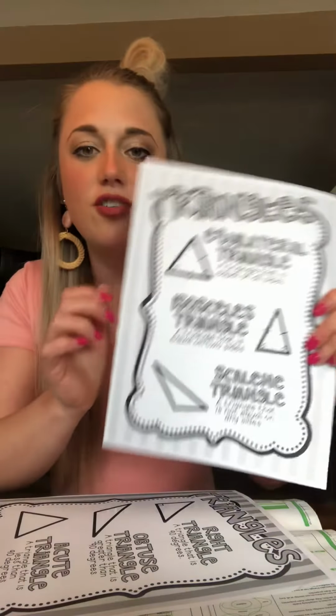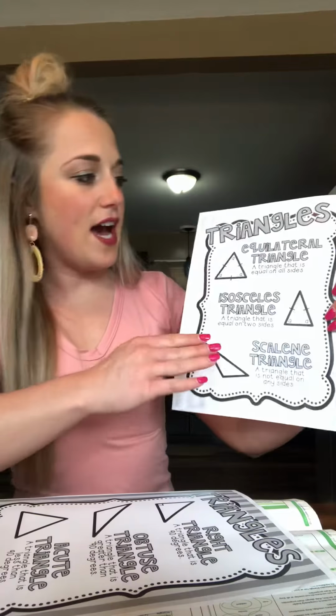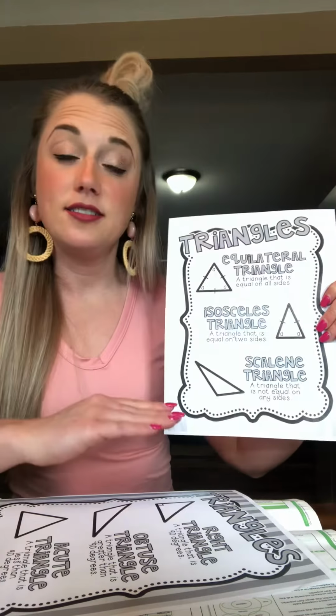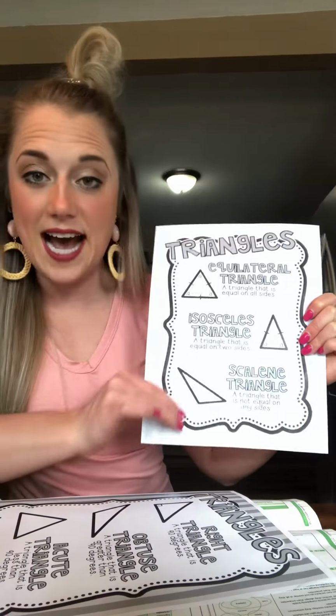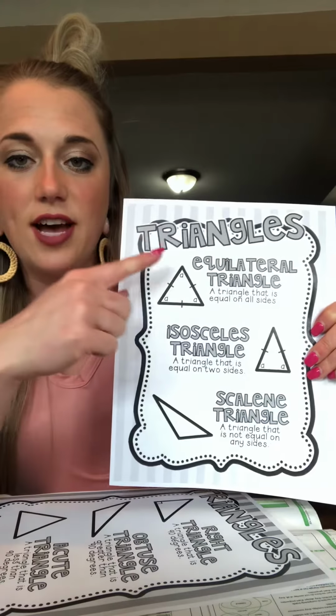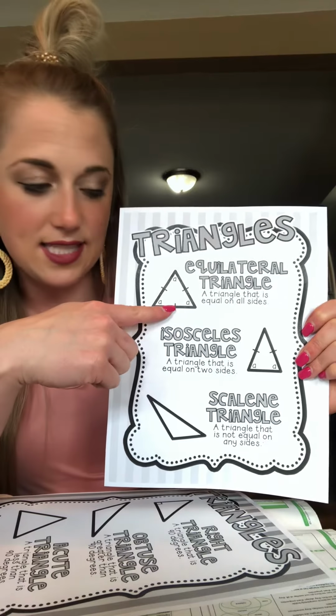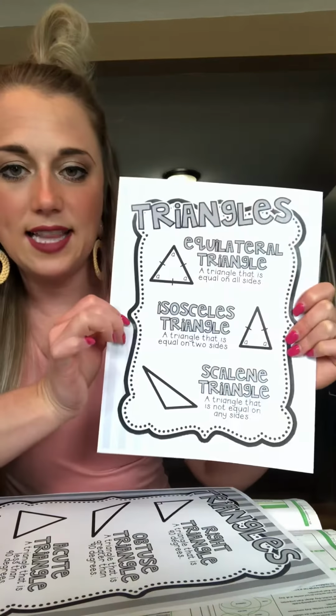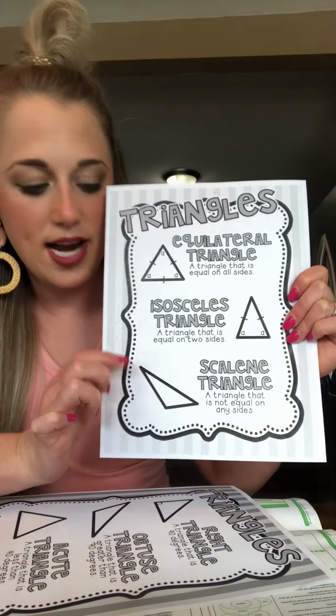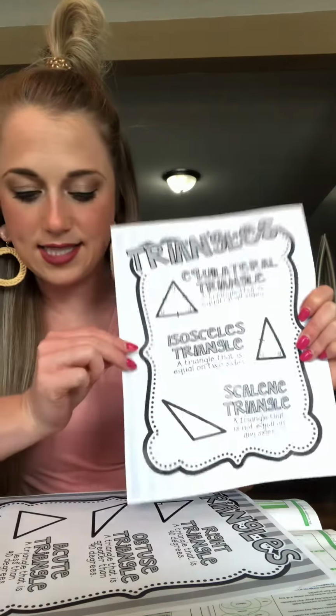So first let's review triangles. Triangles can be classified by their sides and by their angles. So first of all, we can talk about their sides. An equilateral triangle has all three side lengths the same. An isosceles triangle has two side lengths the same, and a scalene triangle has no side lengths the same.